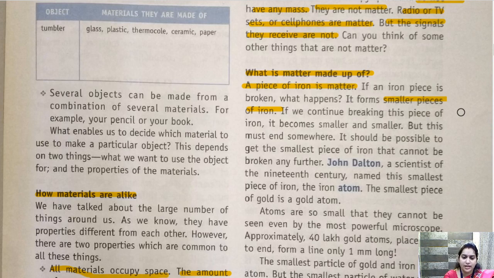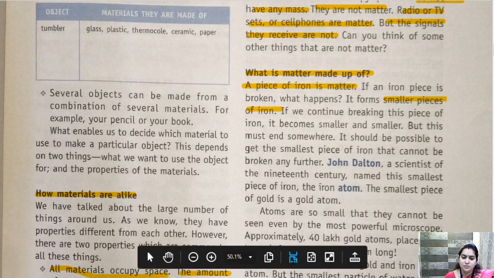Alright. Now if we continue breaking this piece of iron, it becomes smaller and smaller.